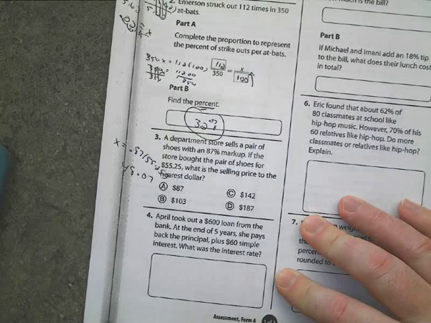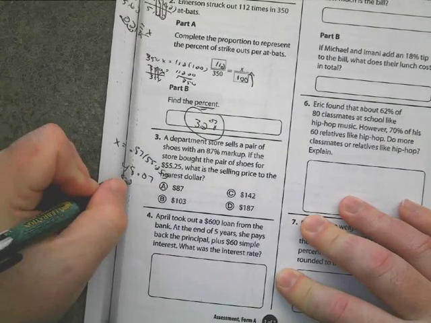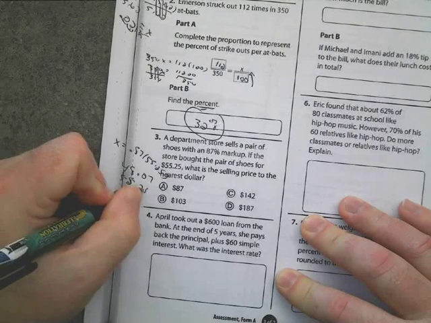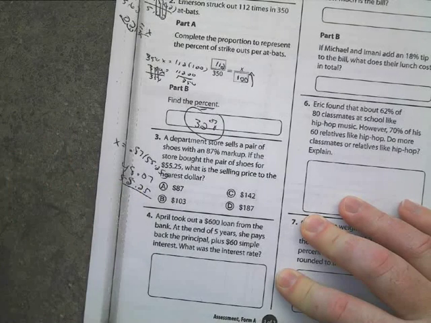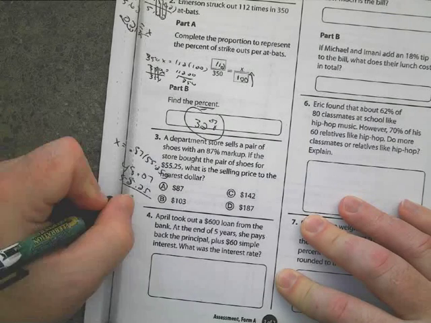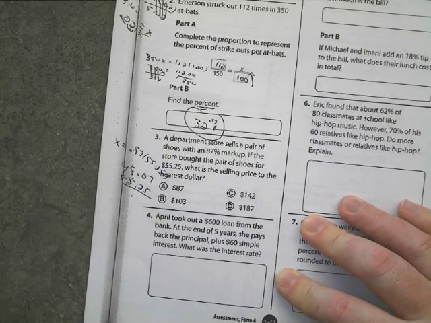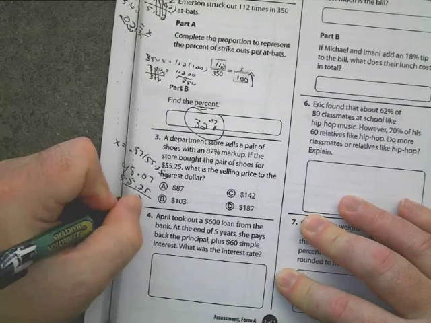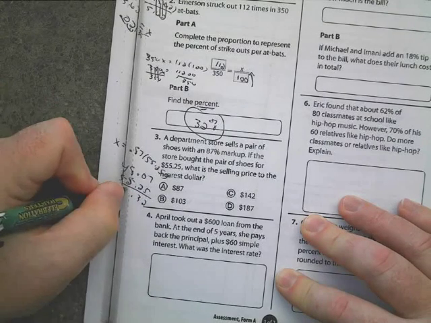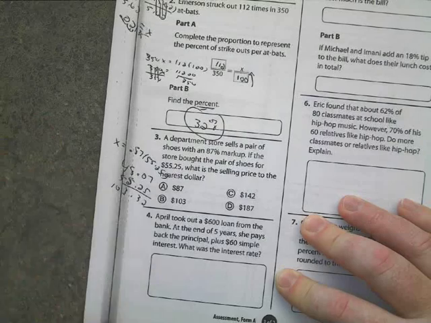Now, don't forget though, you got to add in your 55.25. So, what is the selling price to the nearest dollar? That's kind of weird to go to the nearest dollar. They should just be going to the nearest cent. I get 32 here. I get 13, carry a 1, 103.